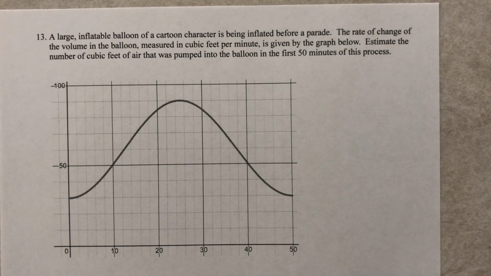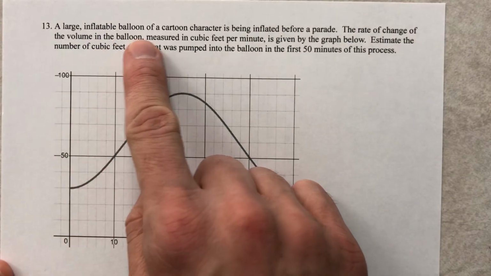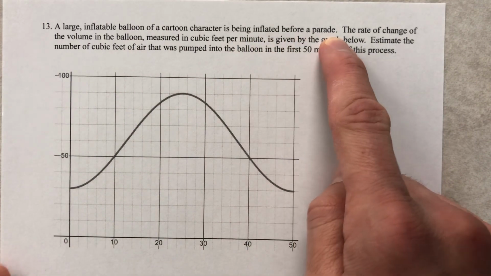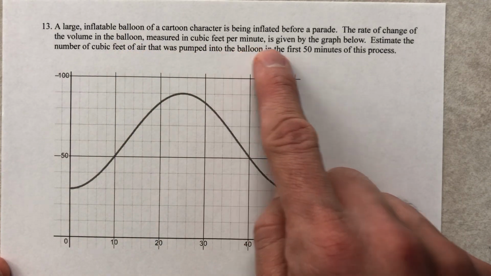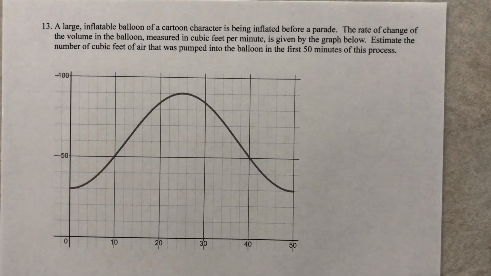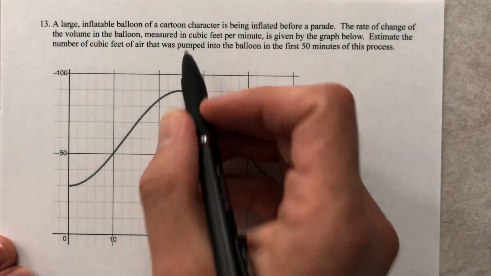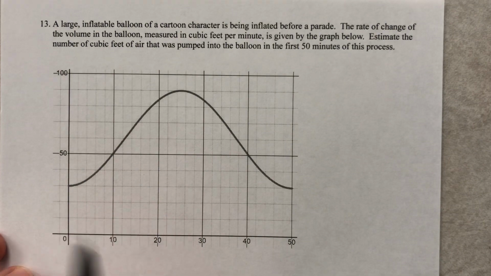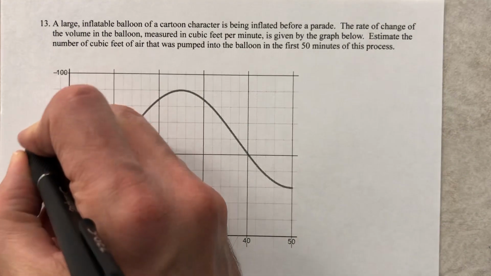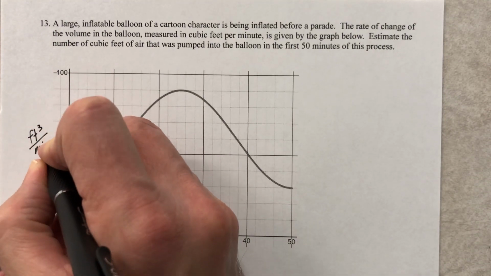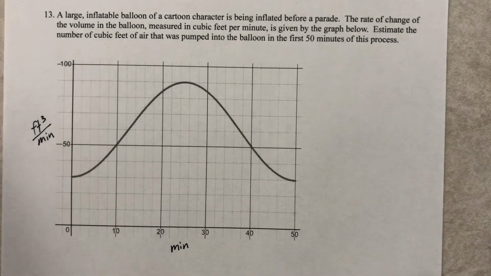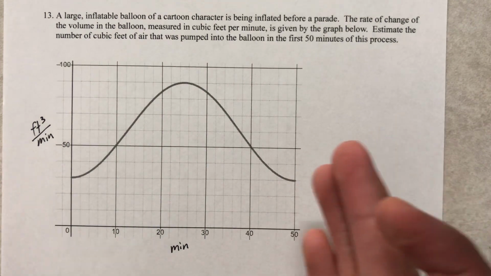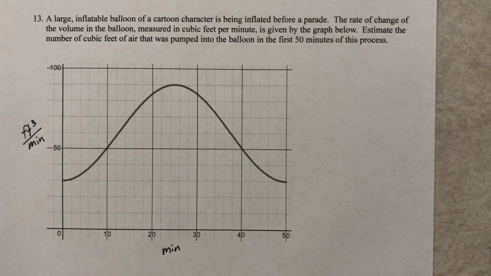But in the meantime, what we're going to do is read the problem. A large inflatable balloon of a cartoon character is being inflated before a parade. The rate of change of the volume of the balloon measured in cubic feet per minute is given by the graph below. Stop right there, label whatever you want to label. Okay, cubic feet per minute. This is a measurement of the flow of air measured in volume. So this is cubic feet per minute, and that means this is minutes. And same concept, if you find this area, you have found cubic feet. All right, let's keep moving.